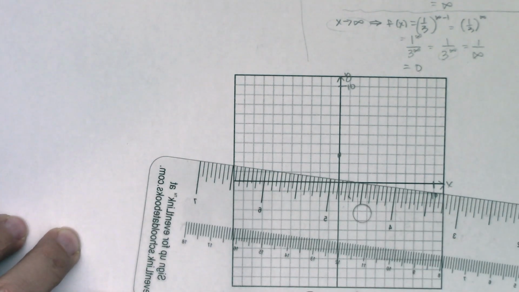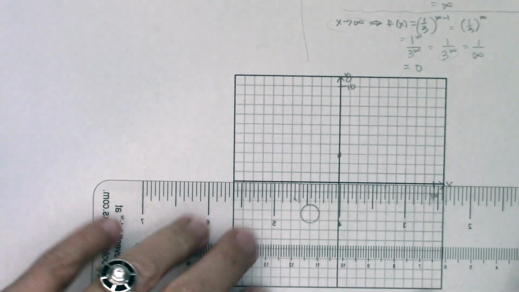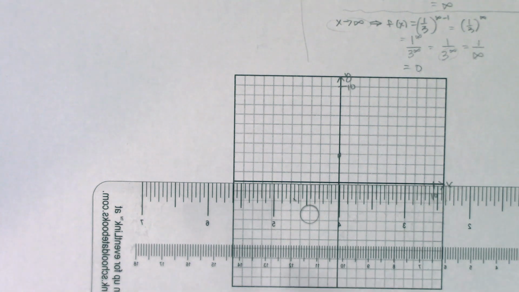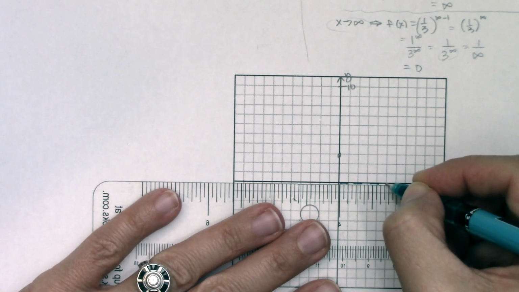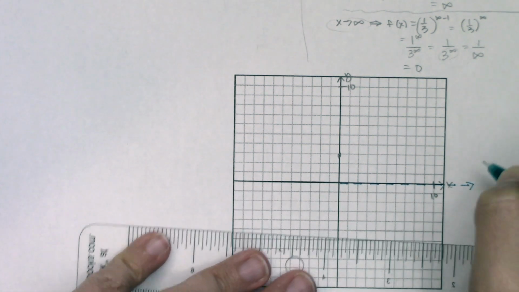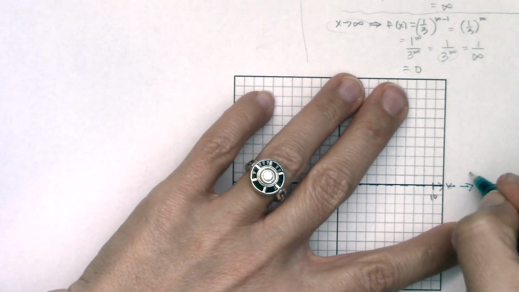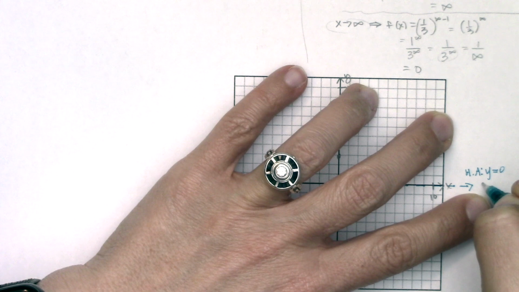So I'm going to go write that in for us, so we can see it. Okay, so we had our horizontal asymptote, y equals 0 on the right.